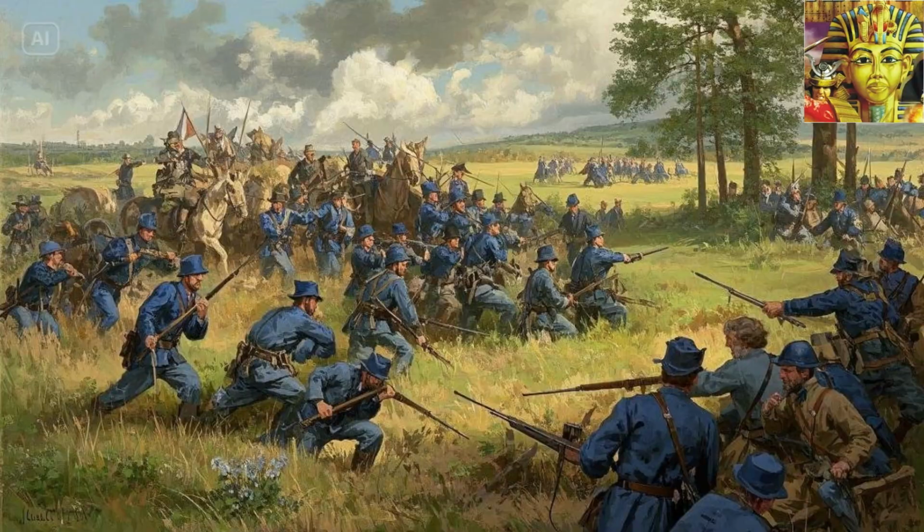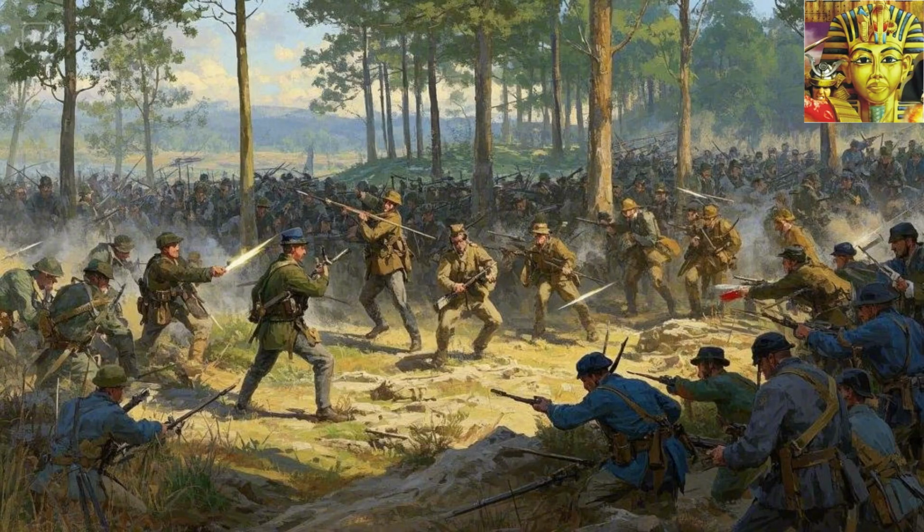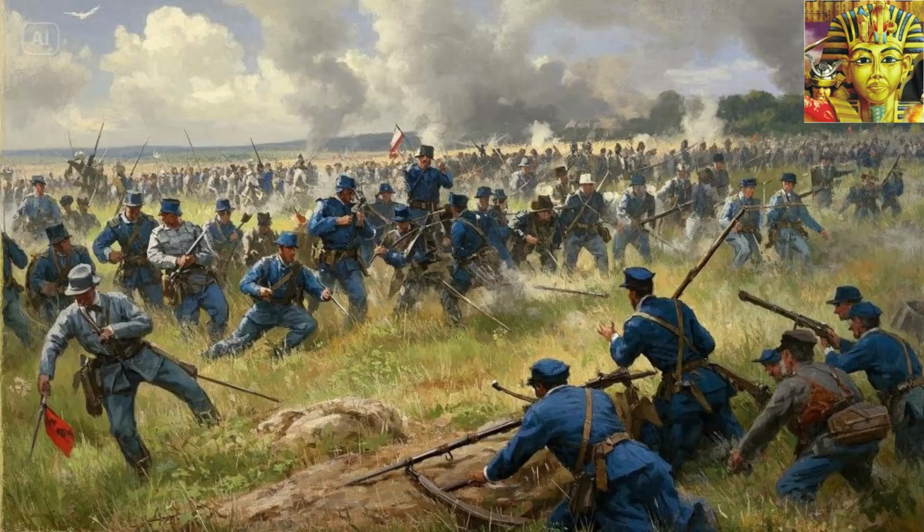Rosecrans, and the Confederate Army of Tennessee, led by General Braxton Bragg. The battle was fought in the dense forests and rugged terrain of northwest Georgia, near the Chickamauga Creek, and resulted in one of the bloodiest confrontations of the war, with over 34,000 casualties among the Union commanders.